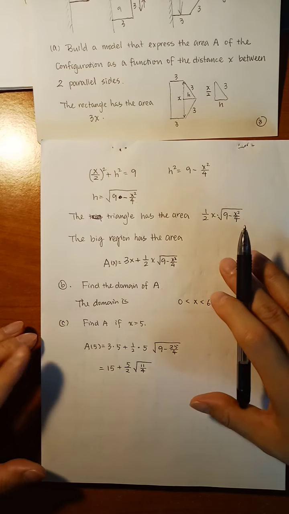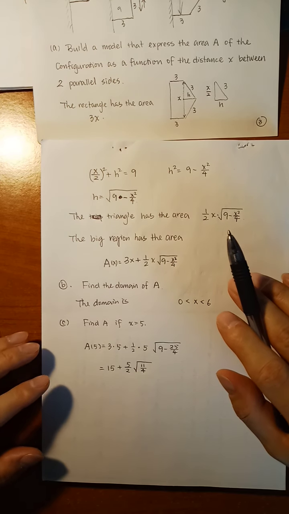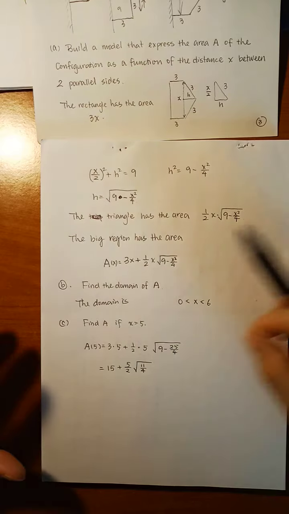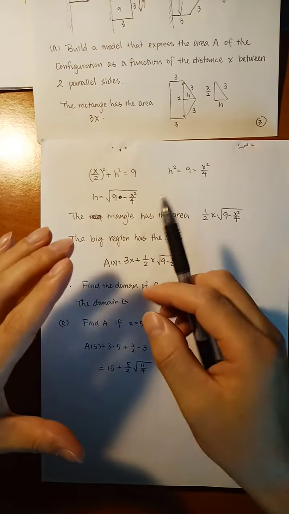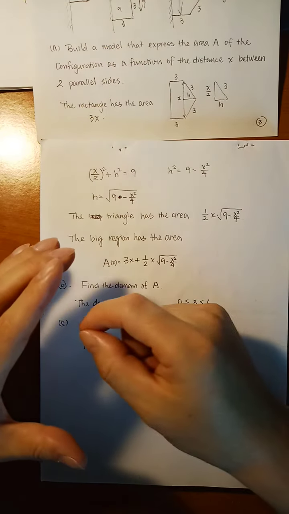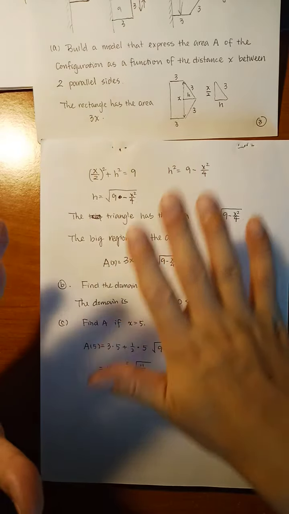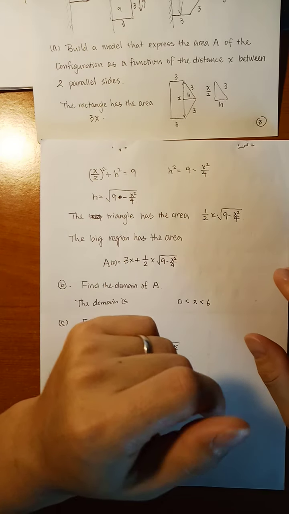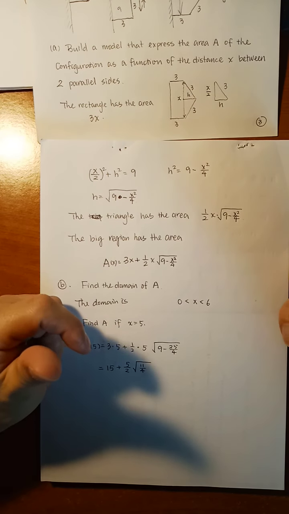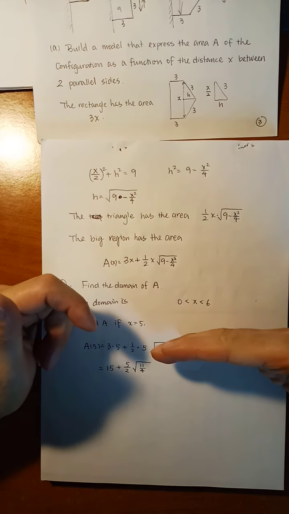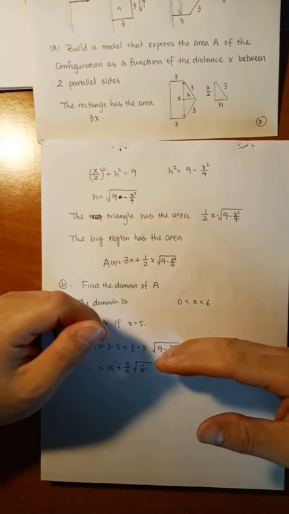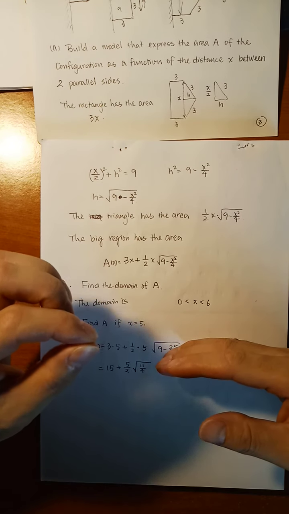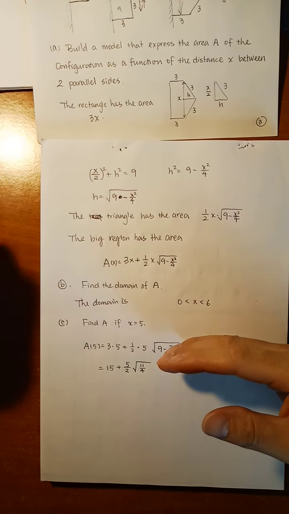The domain also comes from the geometric problem, which may change. Something is changing so that you have the domain: the most left point, most right point, most top point, most bottom point, or the smallest possible value and the greatest possible value.